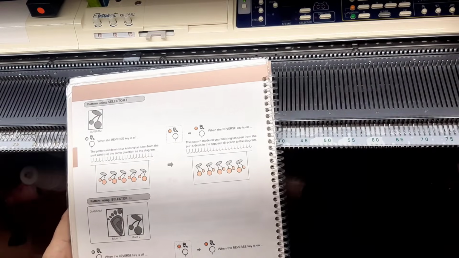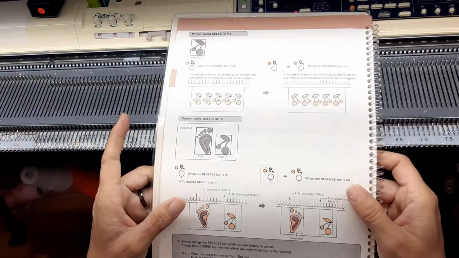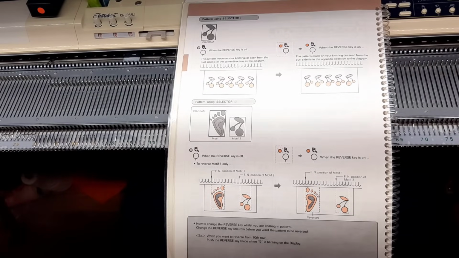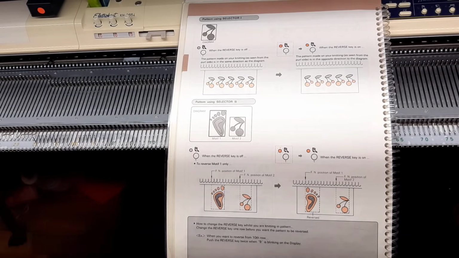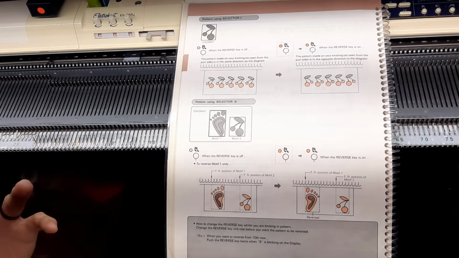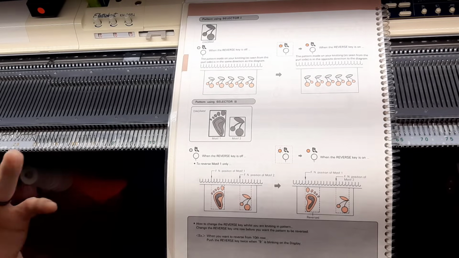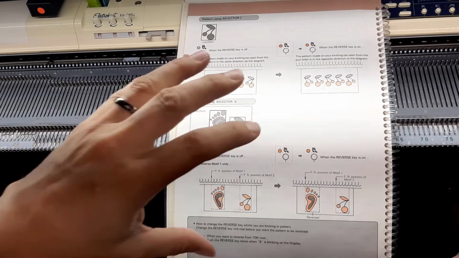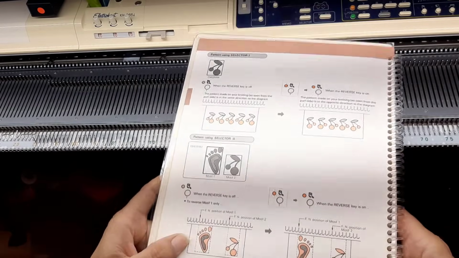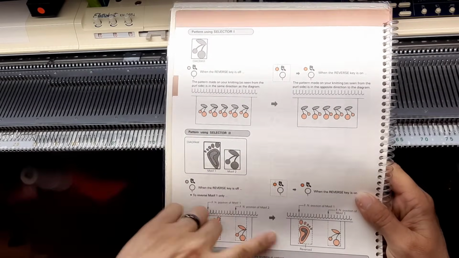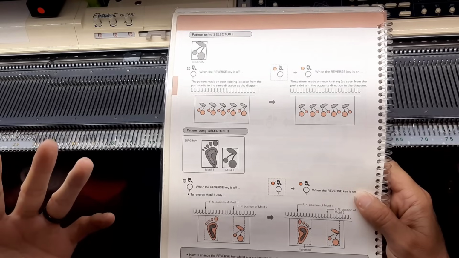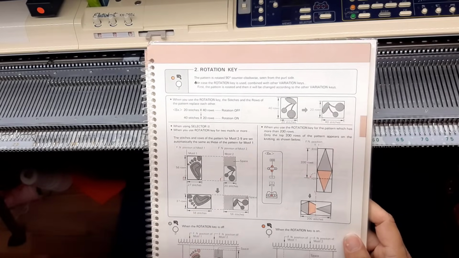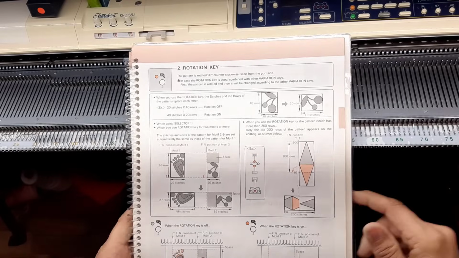Okay, and then we have all these words on this computer thing that have no practical application at this time because we don't even know what we're doing. We haven't knit anything. We haven't put in a pattern number to knit anything. We have nothing to change because we don't understand it. Telling us how to use the pattern program now, we don't know why we're doing it or how we're doing it. It makes no sense at all. Even the rotation key.